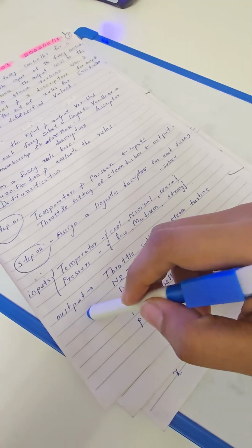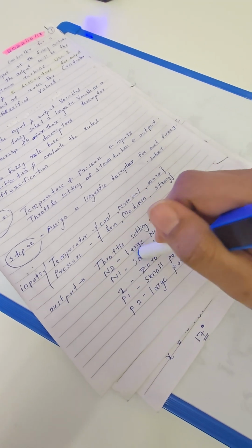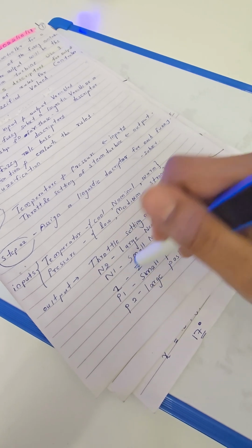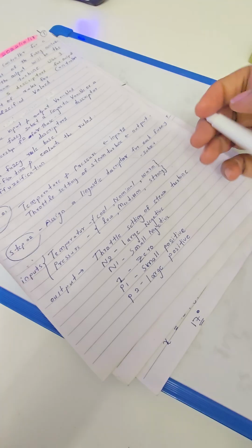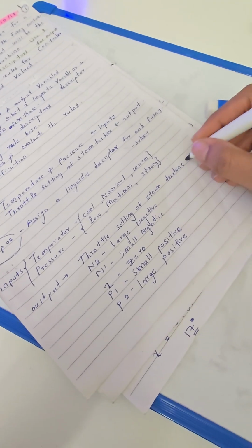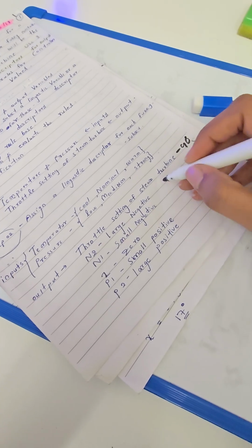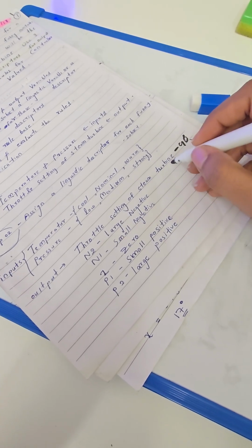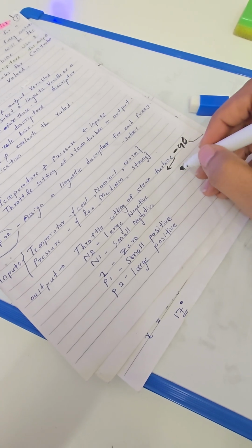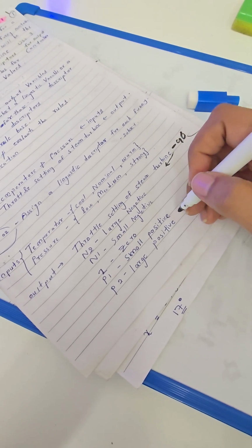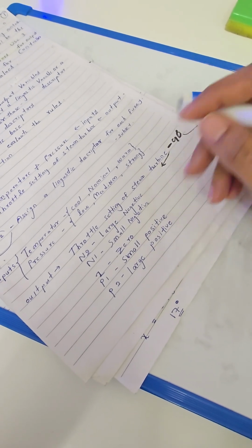Then for the output, the throttle setting of a steam turbine, I can say large negative, small negative, zero, small positive, large positive. Maybe this can be minus 90 radian, and this is minus 45, this is maybe plus 45, this is maybe plus 90, and this is maybe 0.